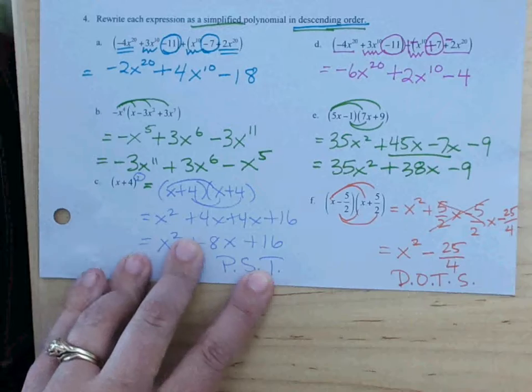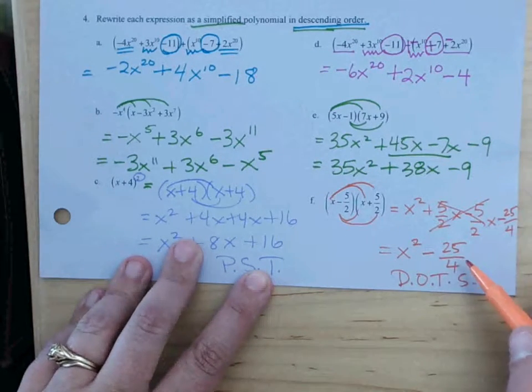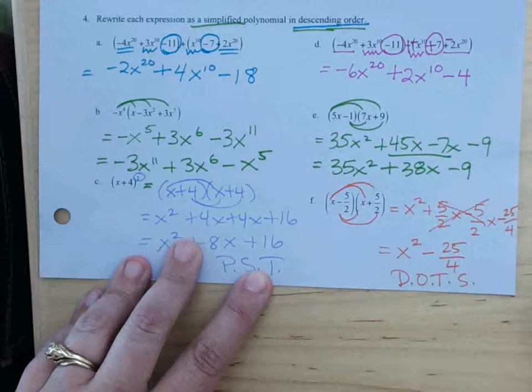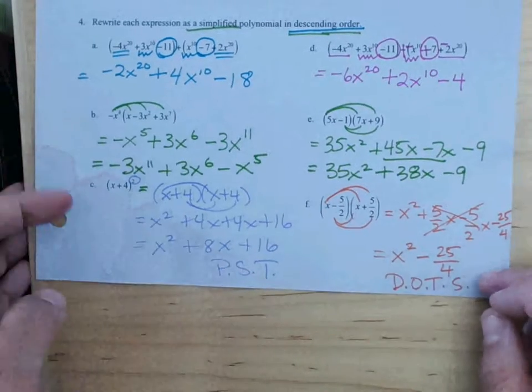X squared is a perfect square. 25 fourths is a perfect square because you multiplied 5 halves times 5 halves. It's the same thing. You squared it, right? 25 is a perfect square. 4 is a perfect square.